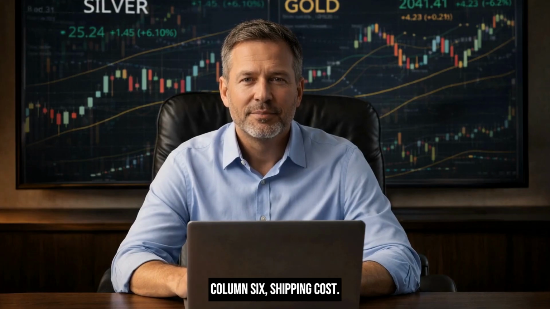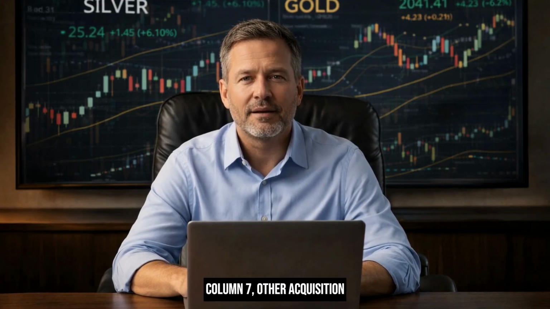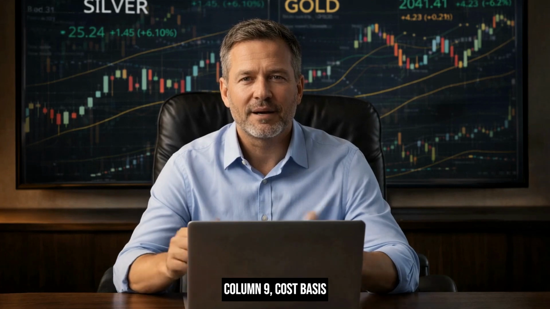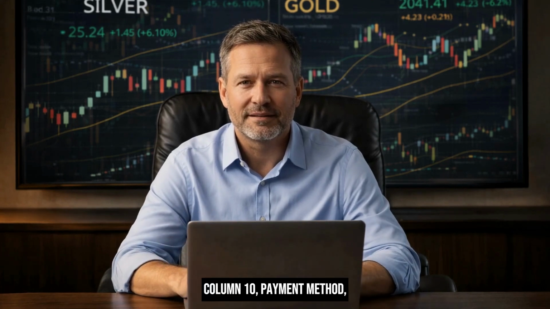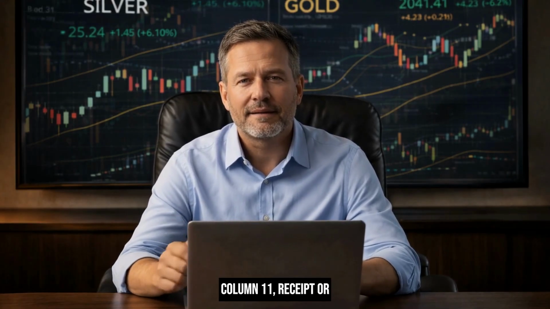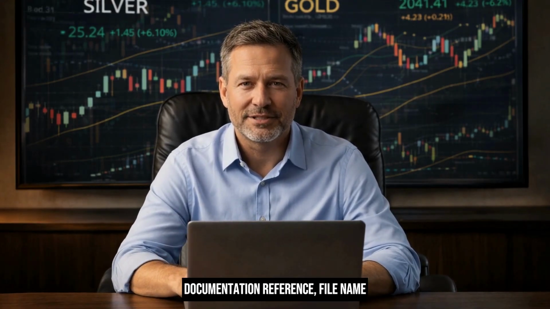Column 6: Shipping cost. Column 7: Other acquisition costs: sales tax, insurance, appraisal. Column 8: Total cost basis for this purchase. Column 9: Cost basis per ounce. Column 10: Payment method: cash, check, wire, card. Column 11: Receipt or documentation reference, file name or folder location.